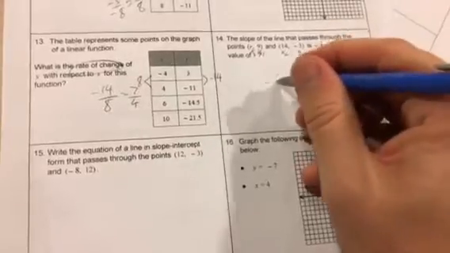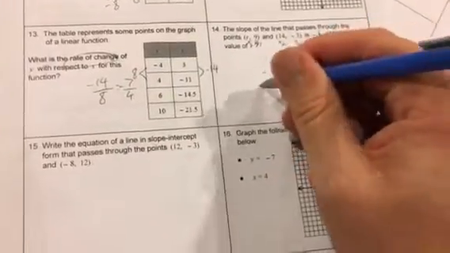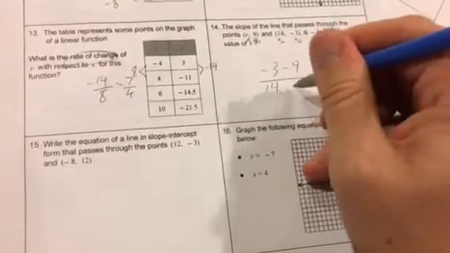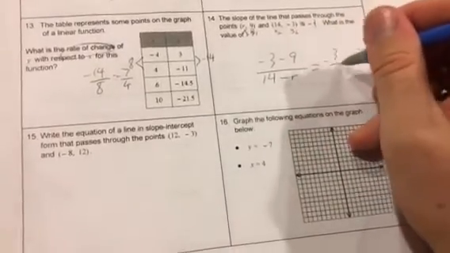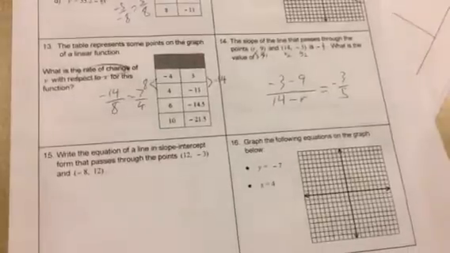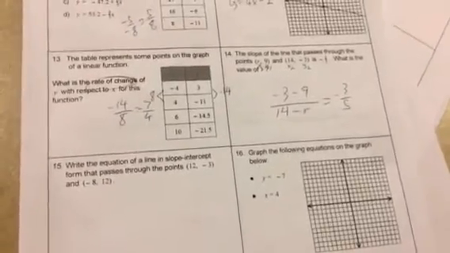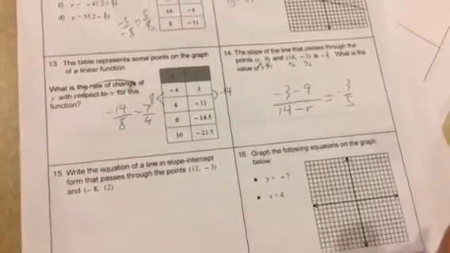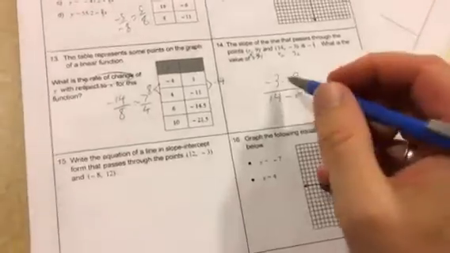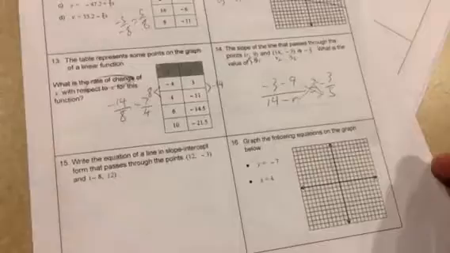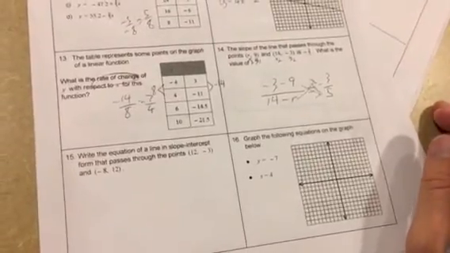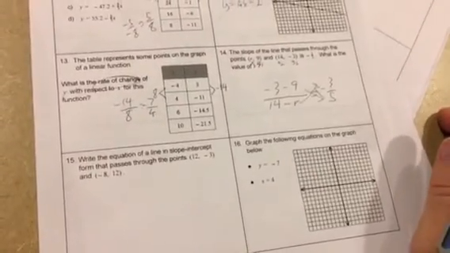Slope of the line, x1, y1, x2, y2. Follow your formula, negative 3 minus 9 over 14 minus r is equal to negative 3 over 5. Once you have that formula there, I would solve that thing. I would do it in a heartbeat. That's a lot to remember to carry out, cross multiply when you're done, distribute, and then finish up solving. It takes a lot of time, and you want your time spent well on this test.